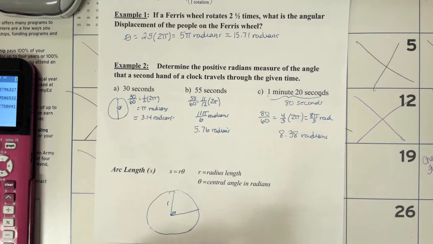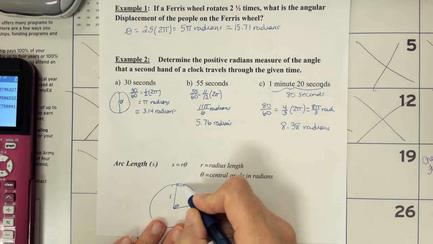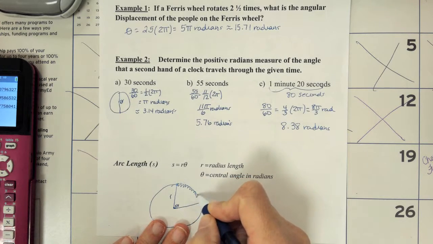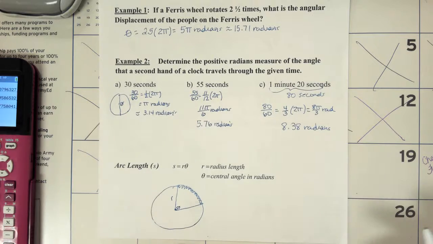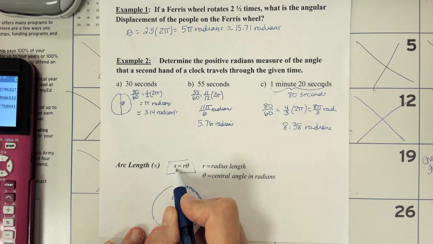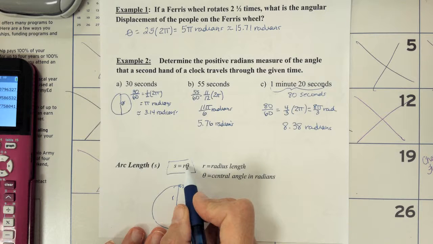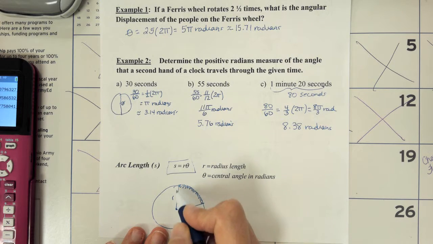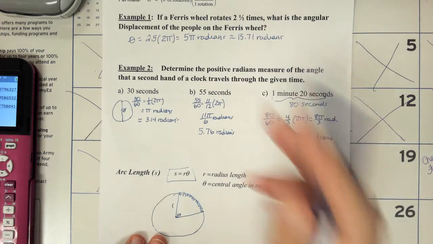So it's going to be number of rotations times 2 pi, or whatever that angle is. It must be in radians again. What we mean by arc length is this part of the circle. It's part of the circumference. And so that formula is S equals r theta. S stands for arc length, r is the radius of your circle, and theta is your angle, your angular displacement, just like we found above.